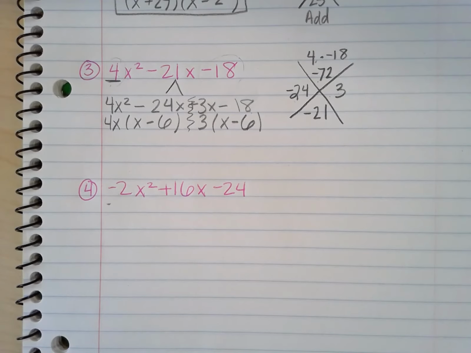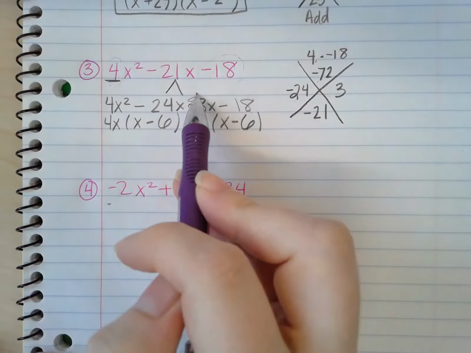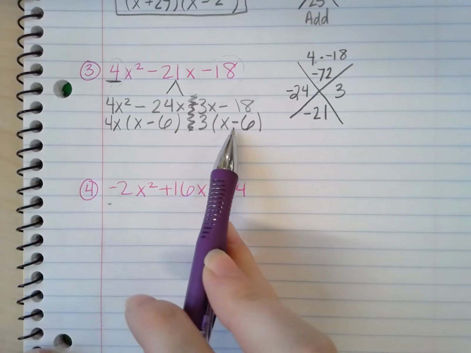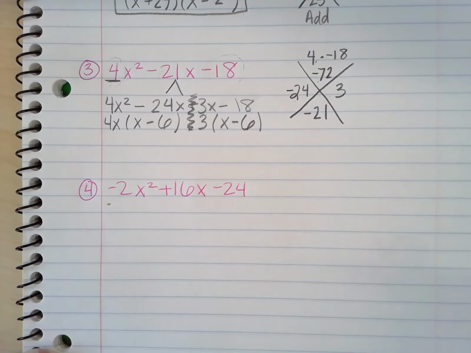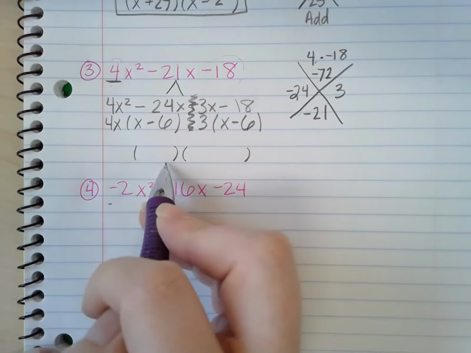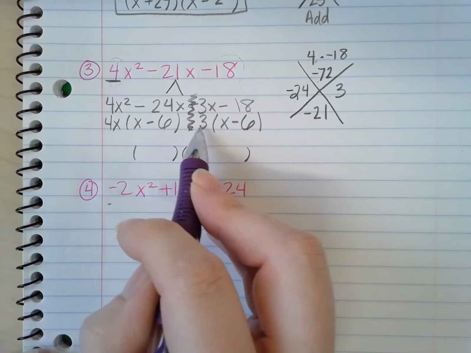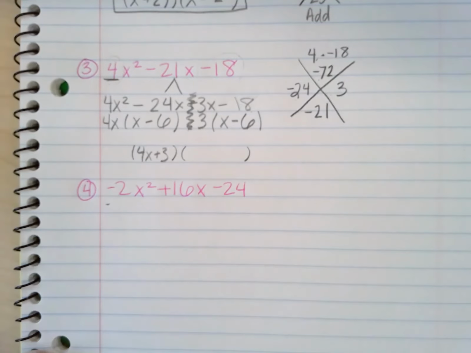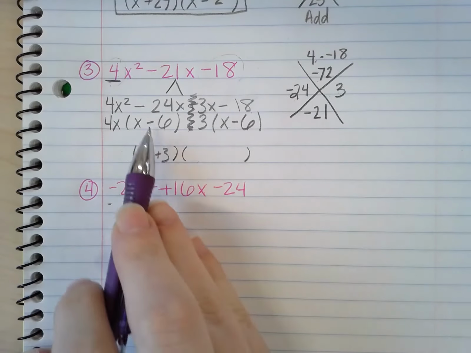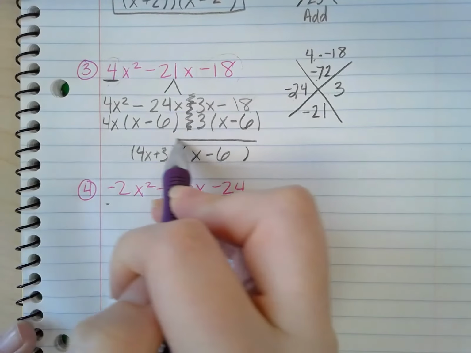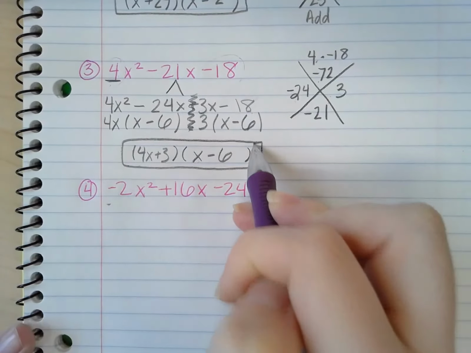Now when I take a look at this step, I have to make sure the parentheses on both sides of my squiggly line are exactly the same. And they are, x minus 6 and x minus 6. So my final answer is going to be 2 sets of parentheses. In one of these parentheses, I'm going to put what was outside on each side. So 4x and a positive 3. On the other one, I have to put my insides, which is why it's important that they're identical. So x minus 6, and that's my final answer for number 3.